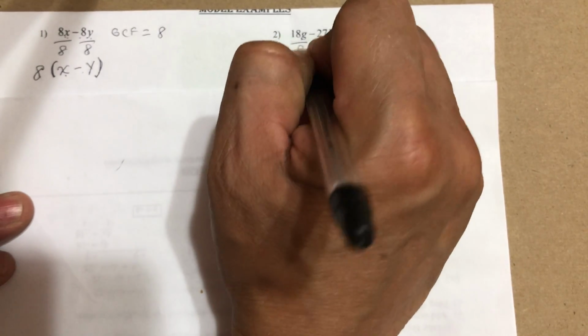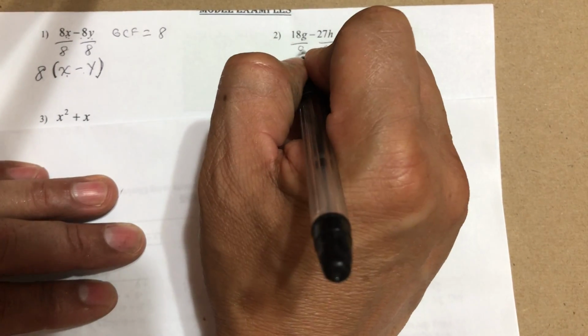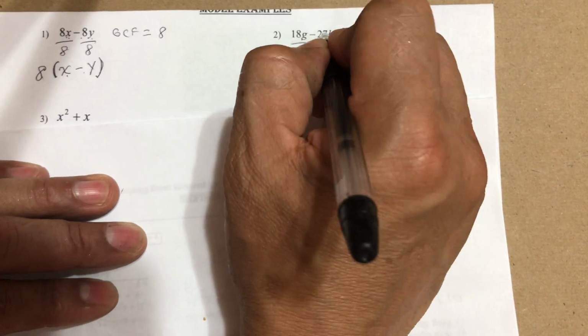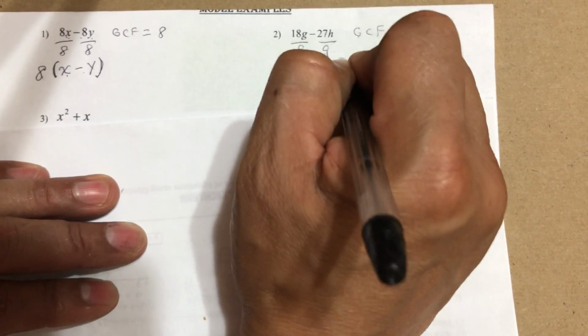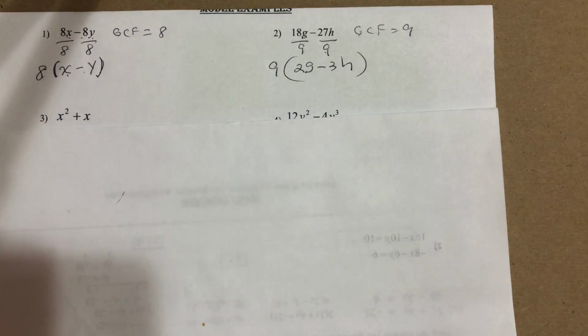So we're going to divide by 9. What do I get? 18 divided by 9 is 2g minus 27 divided by 9 is 3h. Put this in parentheses and just bring the GCF to the front, and that should be the answer. So that should be an easy homework.